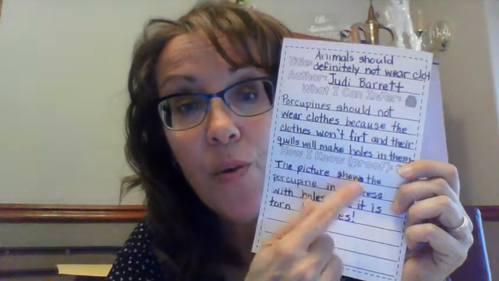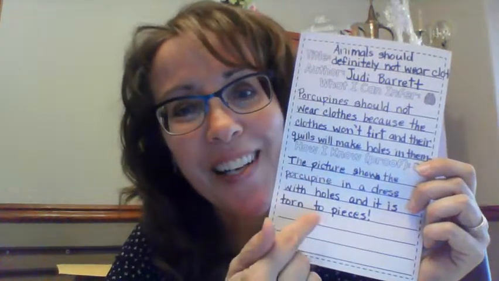What I'd like you to do is choose one of the animals and tell me what you inferred. Put your inference here and then show me your proof. How did you know? Tell me what the picture looked like.